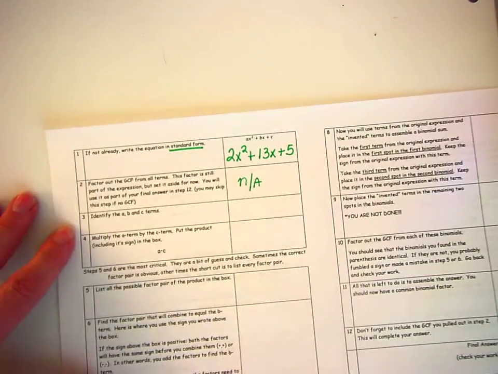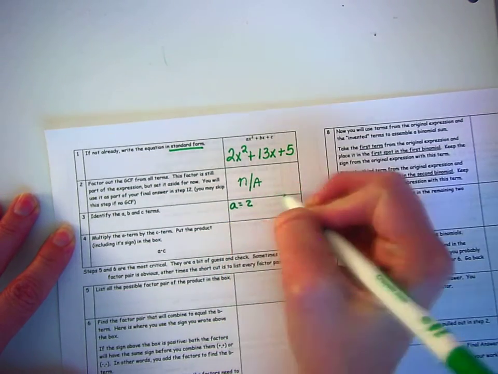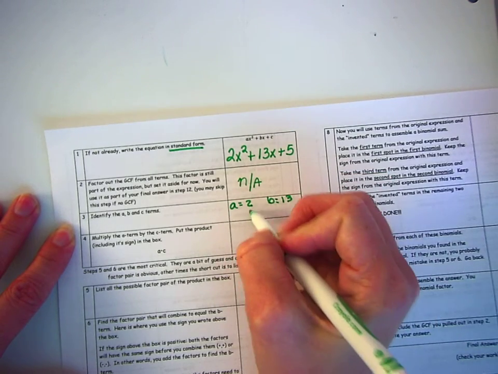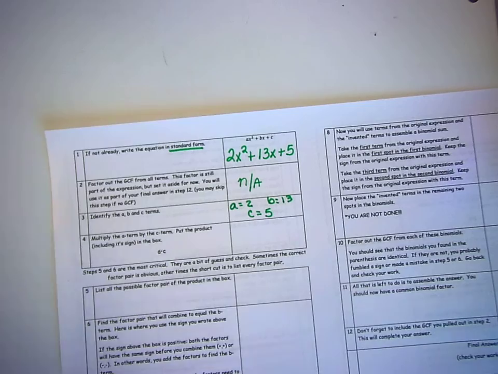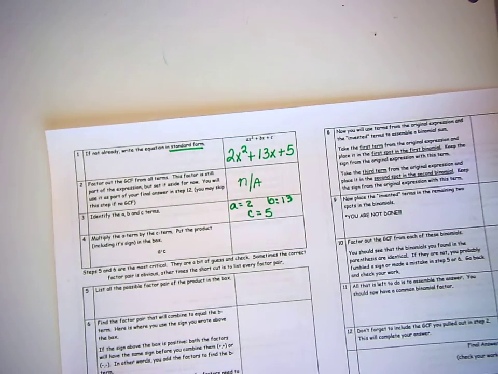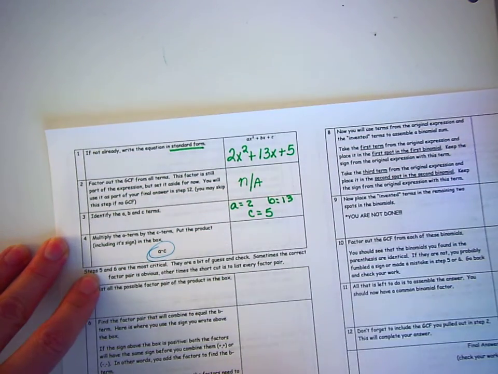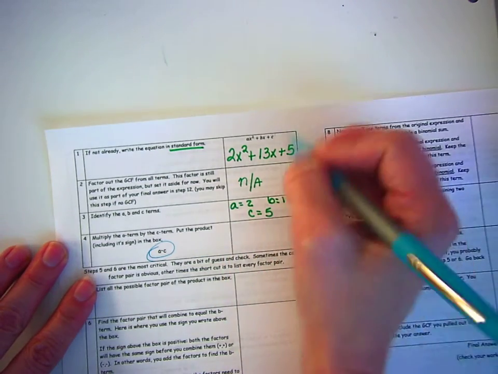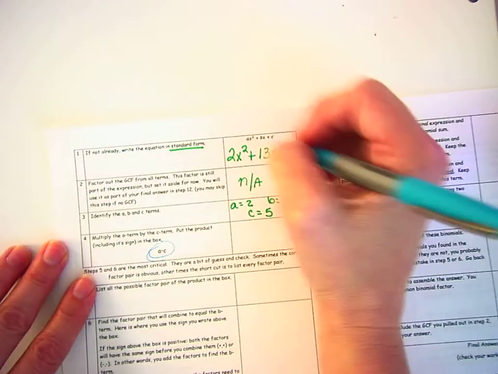We're going to identify A, B, and C terms. So in this problem, A is 2, B is 13, and C is 5. Step 4 says to multiply A and C. If you need to circle that, that's really what you're looking at, A times C. Let's do me a favor, fix that 5.